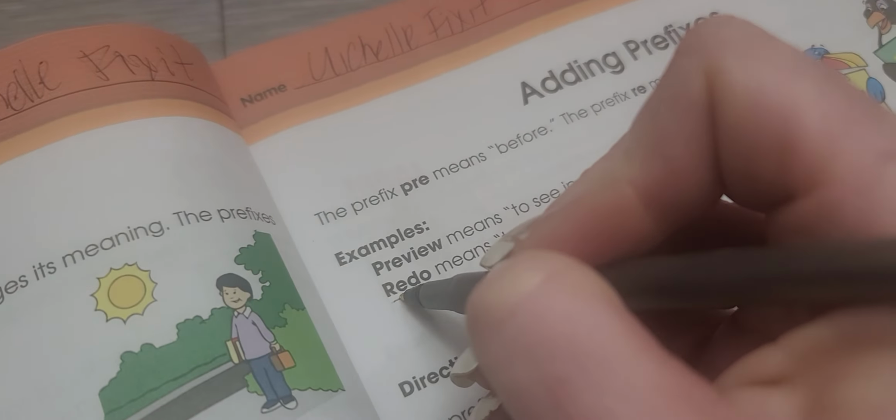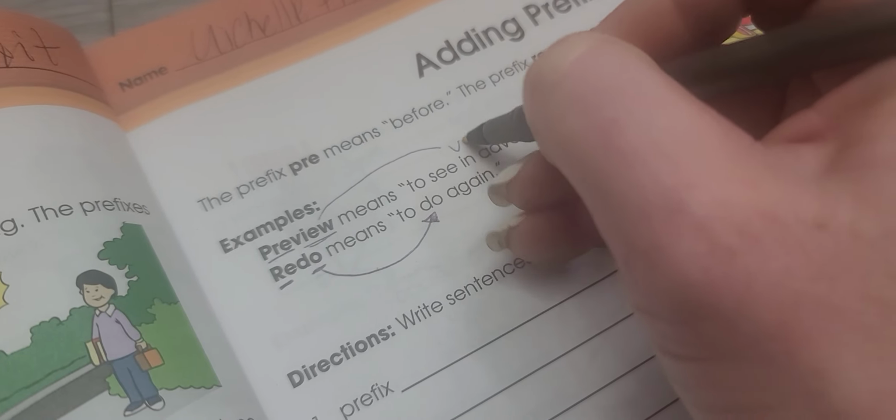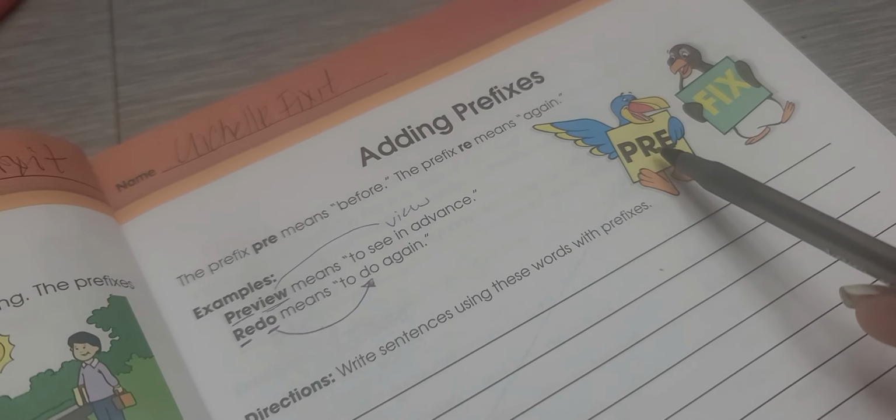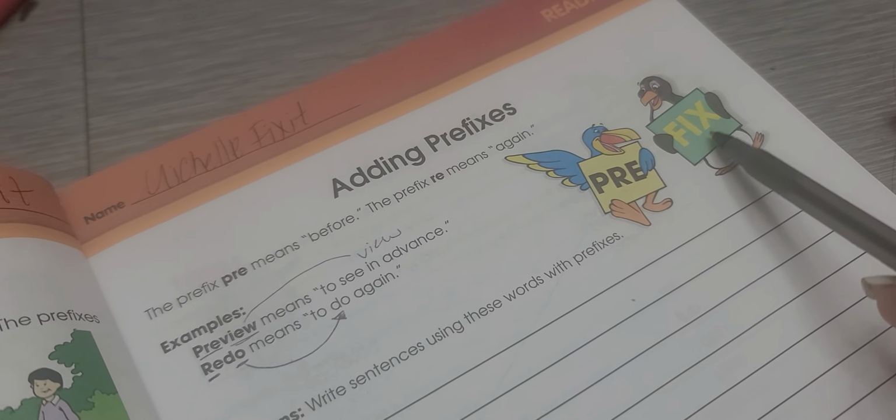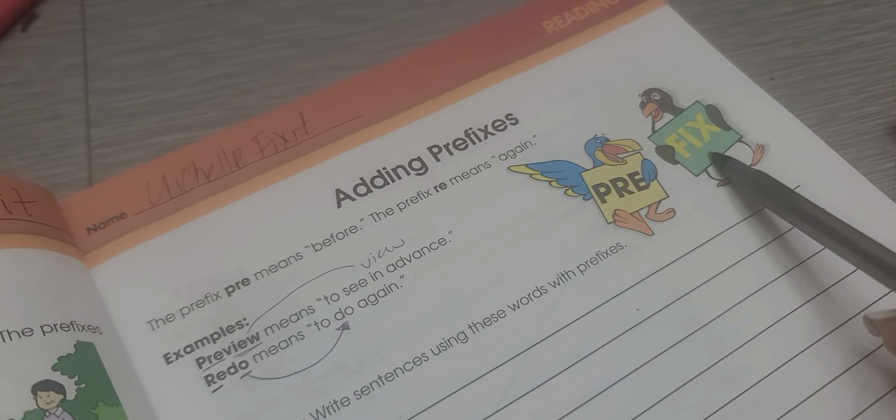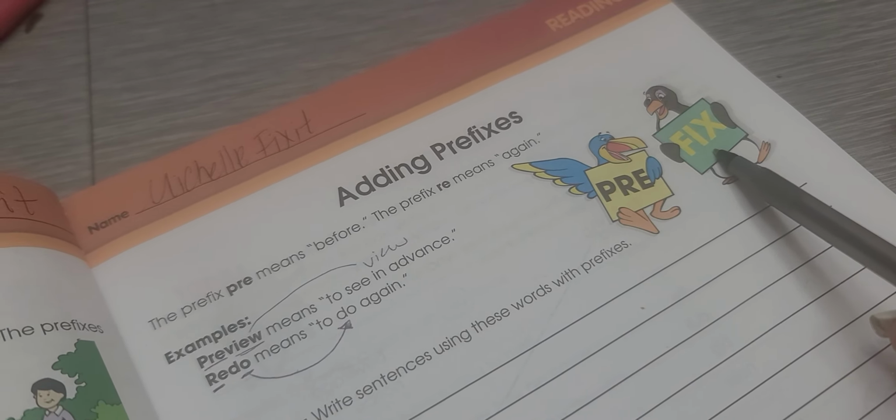So you see the re and then the do, so the redo. And then the pre and the view. So view, you should have just put view in advance. And then we have a toucan for pre and a little penguin for fix.